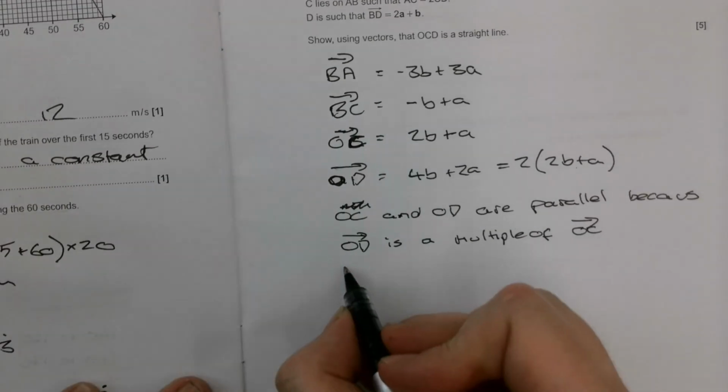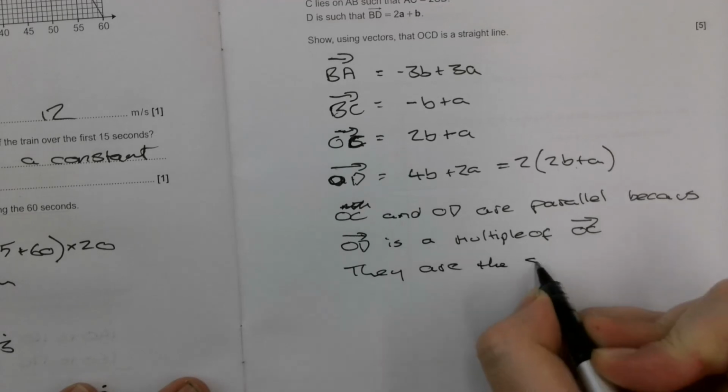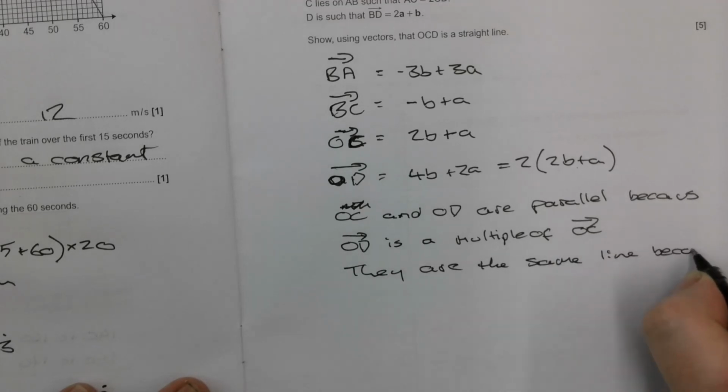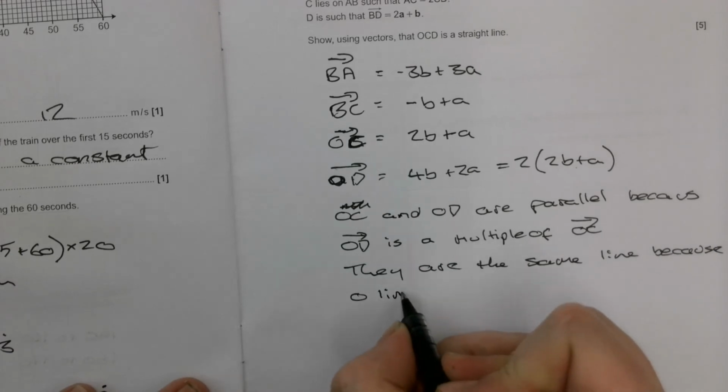They're the same line because O lies on both. Oops.